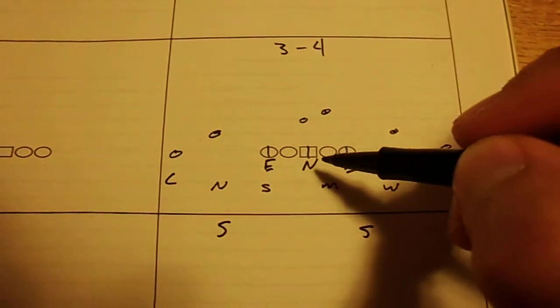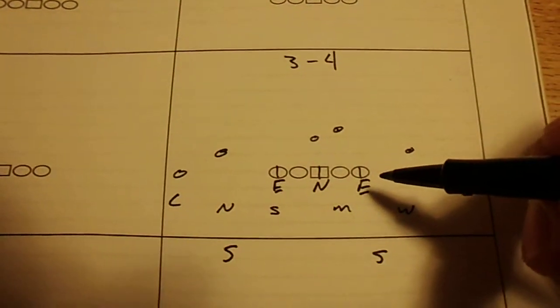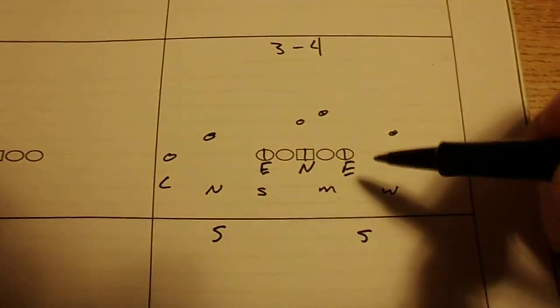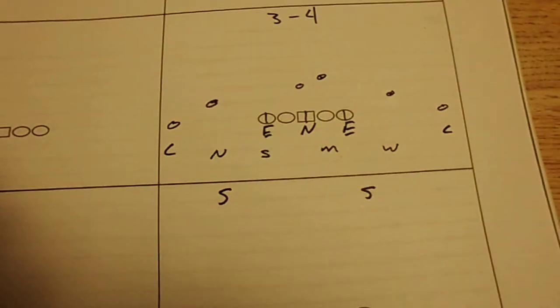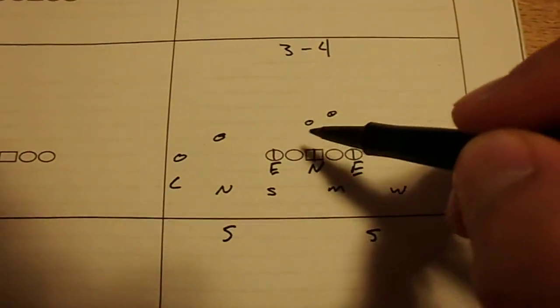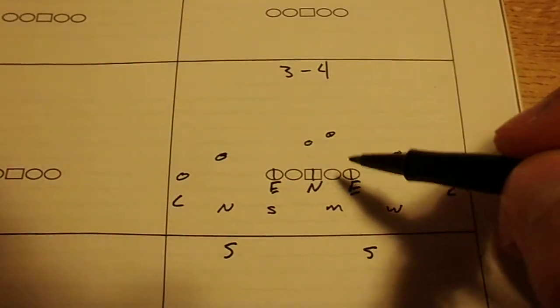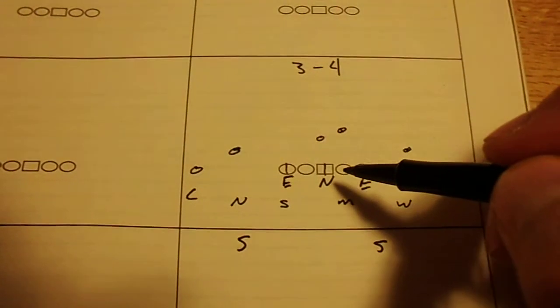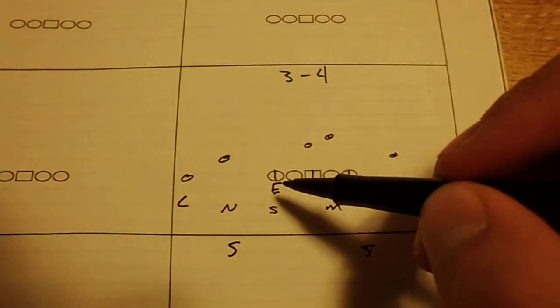This mic will cover that A-gap, and the nose and on down will also cover down. Run flow to the strong end, or the weak end, he will 2-gap and get this C-gap. And the nose, the same thing applies. If run is to his left, he will 2-gap and go to this A-gap. If it is to his right, he will 2-gap and go to the A-gap on his right.